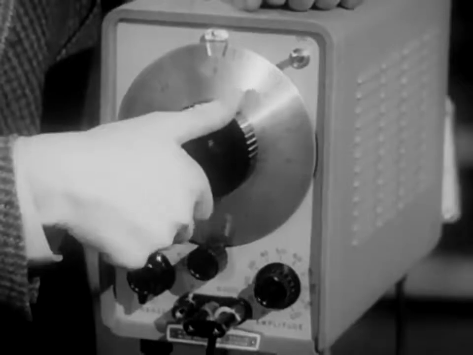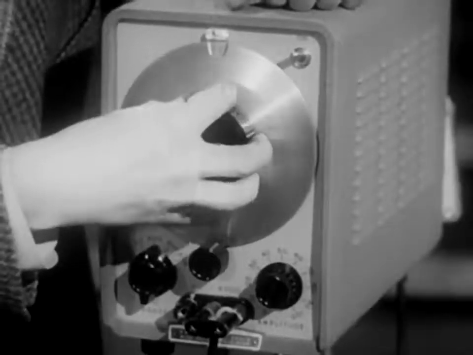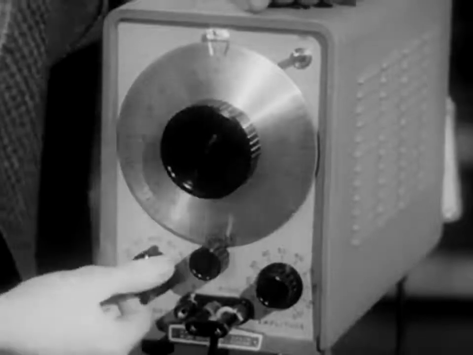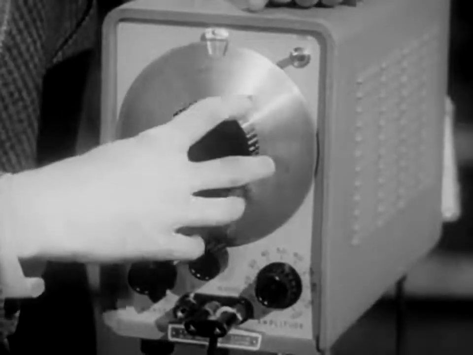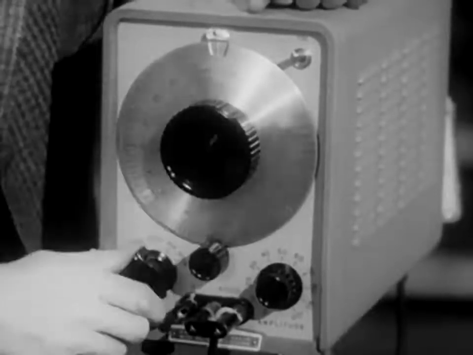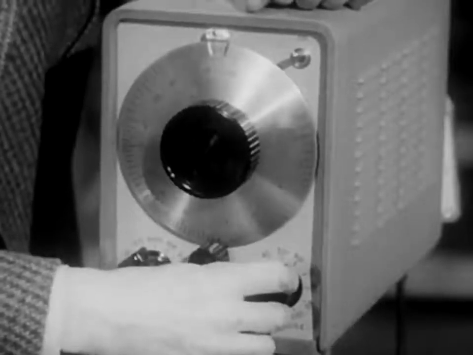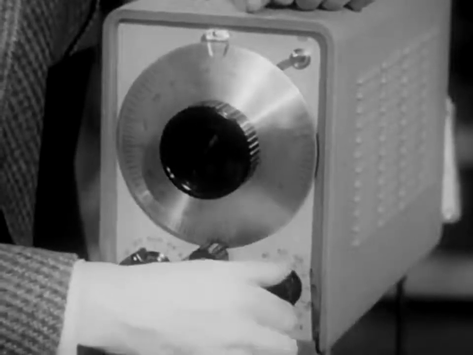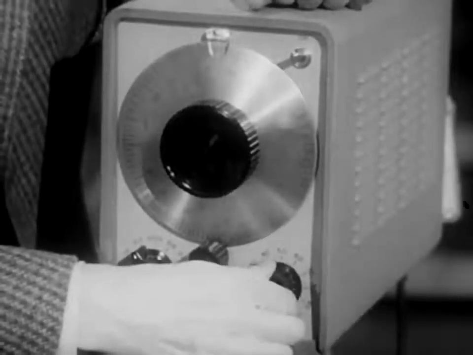And we can have a range of higher tones or lower tones. And, of course, we can also adjust the intensity up or down to suit our needs.